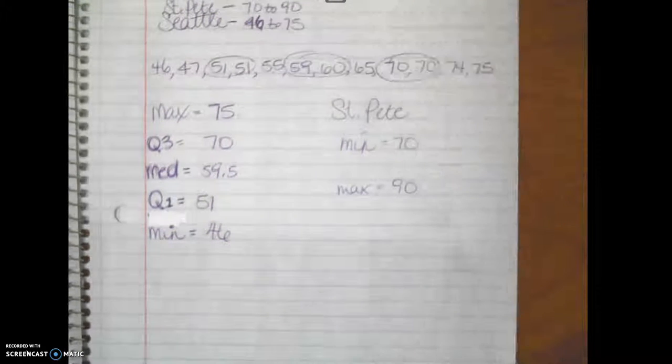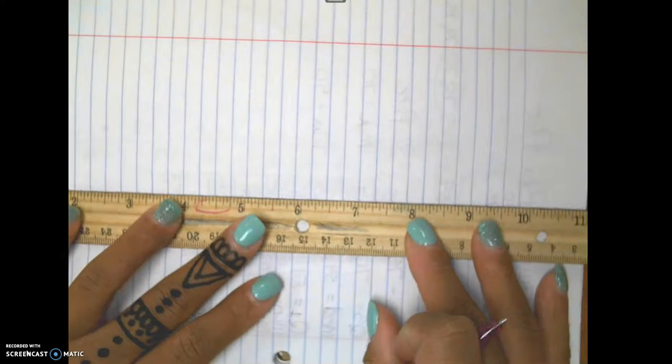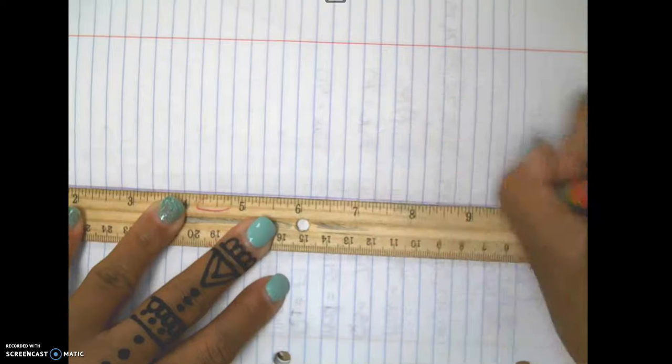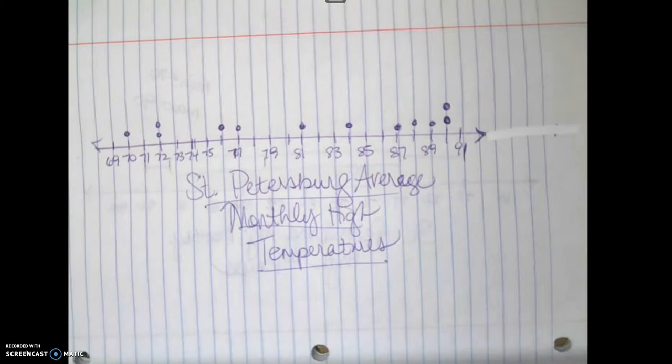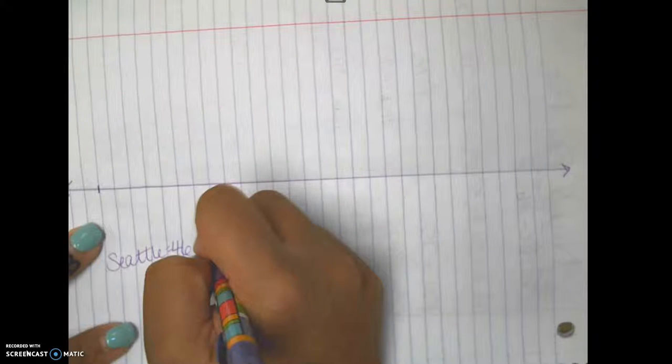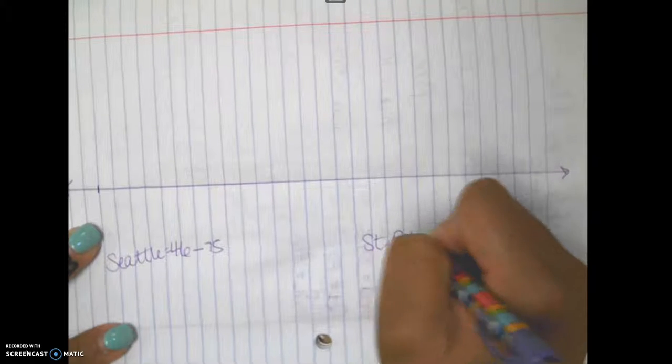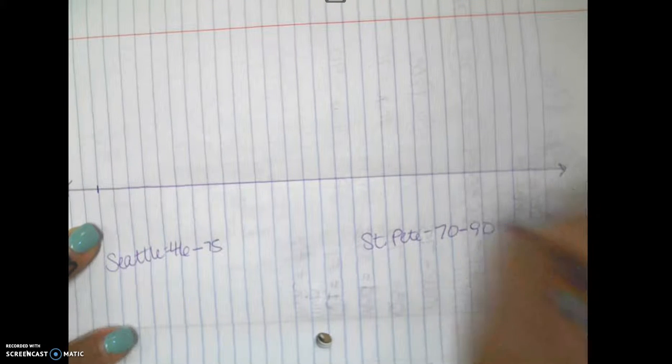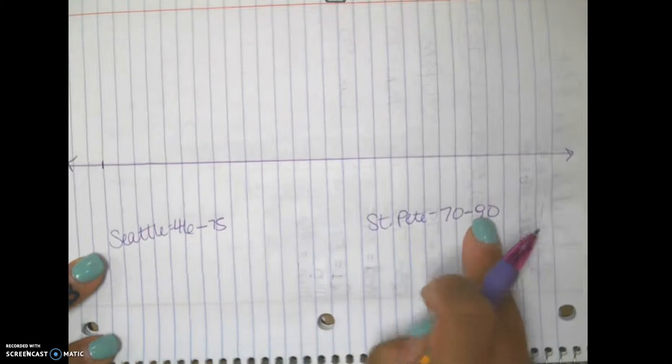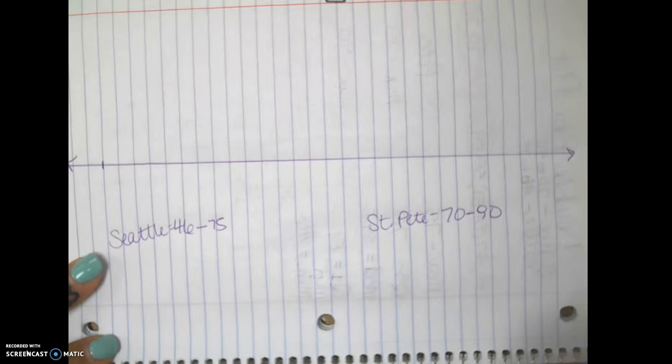Now while I'm making my box plot, I need my ruler. My minimum number needs to be 46 and my maximum needs to be 90. Why? Because the lowest in Seattle is 46 to 75. And St. Pete is 70 to 90. So somehow I need to get from 46 to 90. I can count by 2s, 4s, 6s, 8s, 5s, whatever.